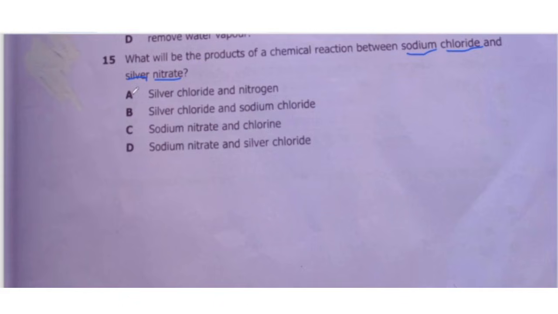So we come to A, silver chloride and nitrogen. You can see only three elements here, so this answer can't be correct, because what is missing here is sodium. Where has sodium gone? And here we have silver chloride and sodium chloride. This one should also tell us where nitrogen has gone from the nitrate.